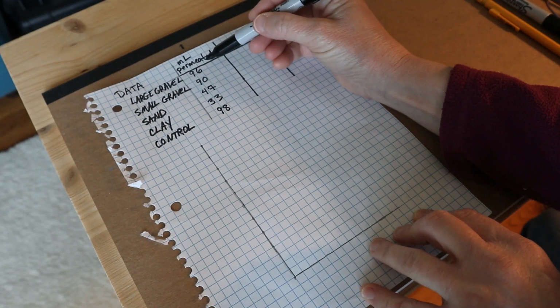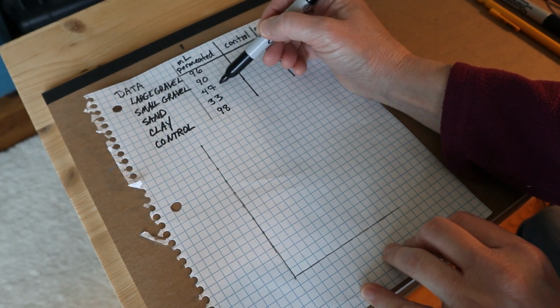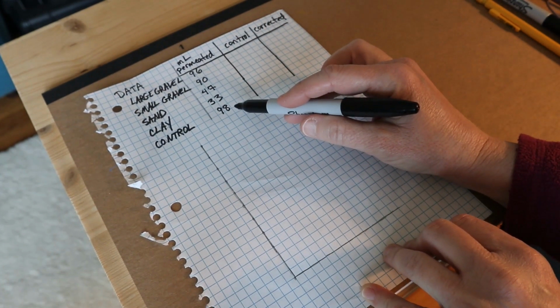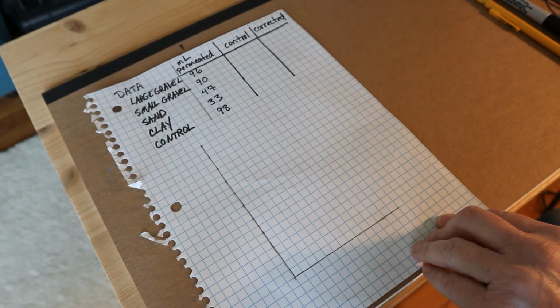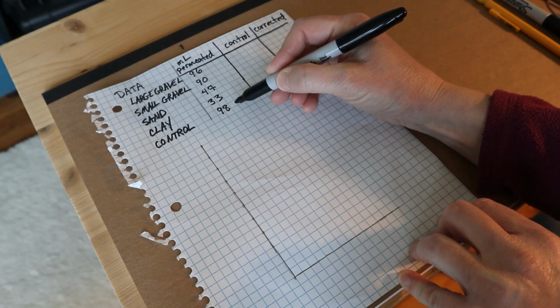The milliliters permeated, it was 96 for the gravel, 90 for small gravel, sand 47, and clay 33. Now the control has 98 milliliters permeated. What that means is that 2 milliliters was captured by the filter.